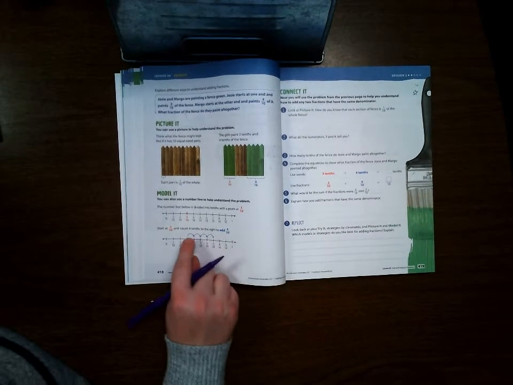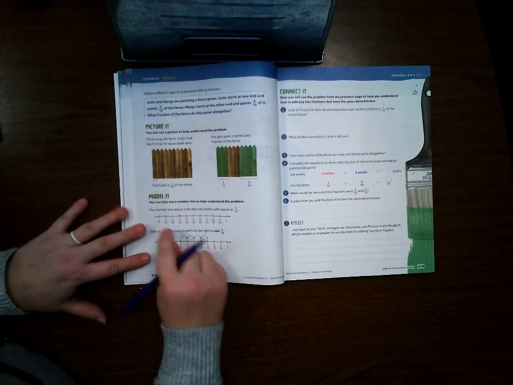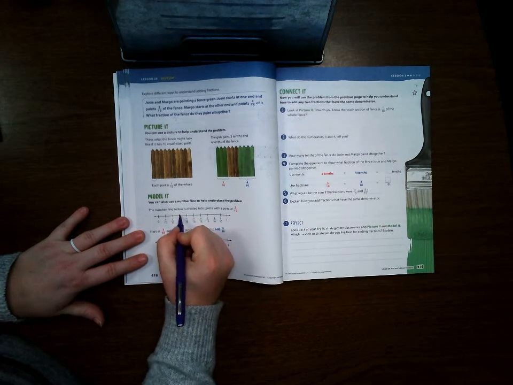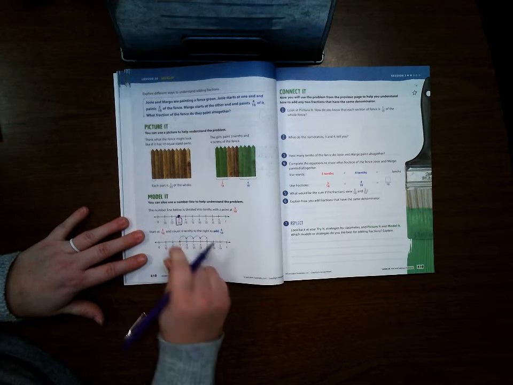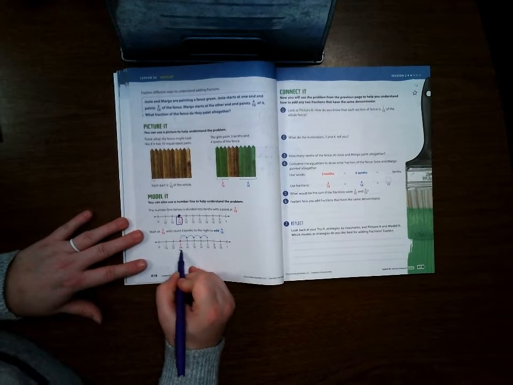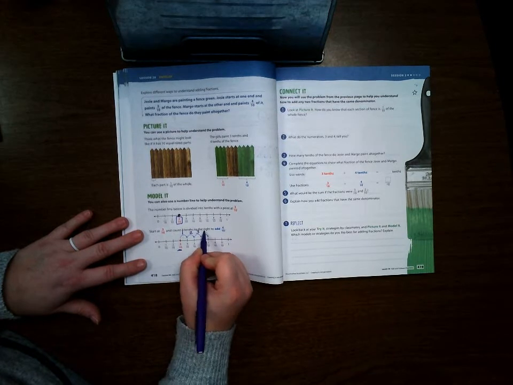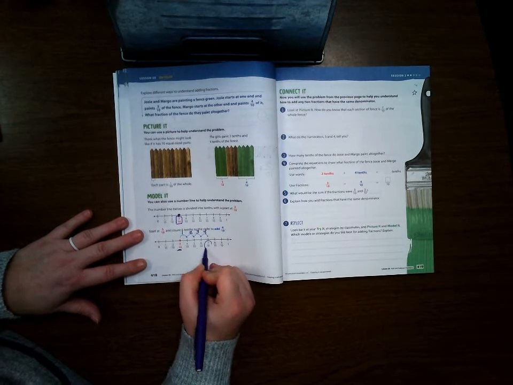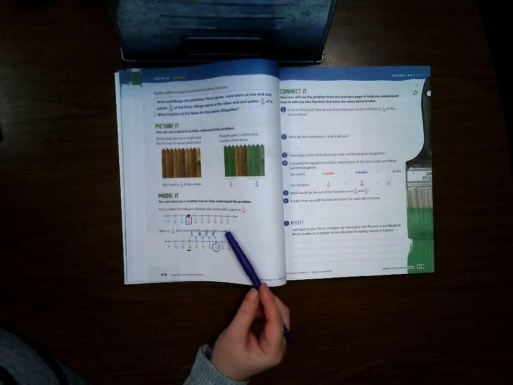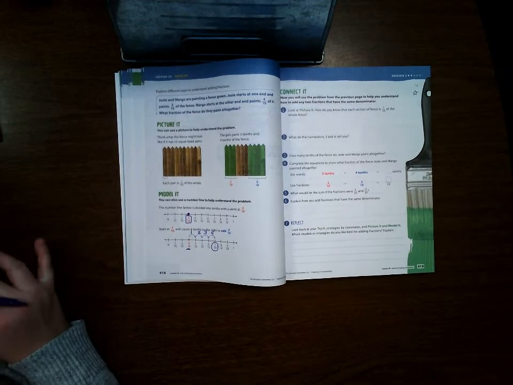Then down at the bottom, here's a different way using a number line of how you can do this. So first they start at 3/10 because it tells you the first girl painted 3/10. And then instead of drawing bars like we have been doing, they start at the 3/10 and then they jump 4 times. 1, 2, 3, 4 jumps, and see that they landed on 7/10. They jump 4 times because they're adding 4/10. So each jump is representing a 10th.